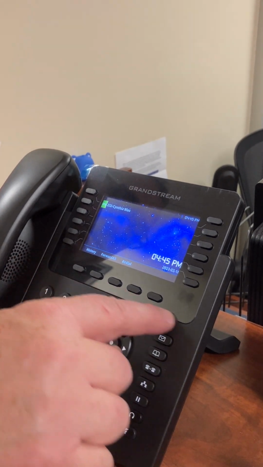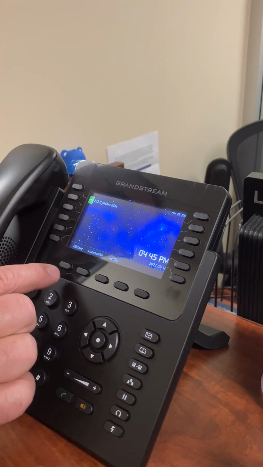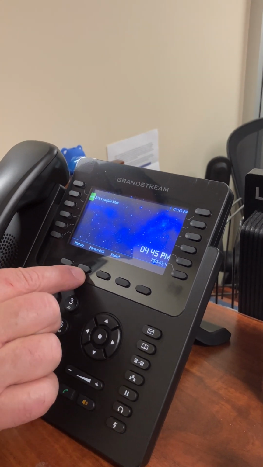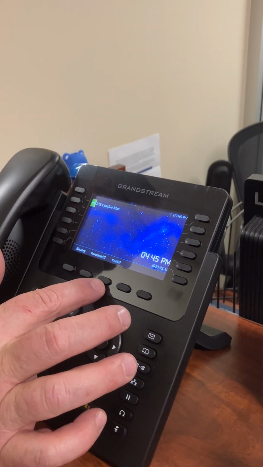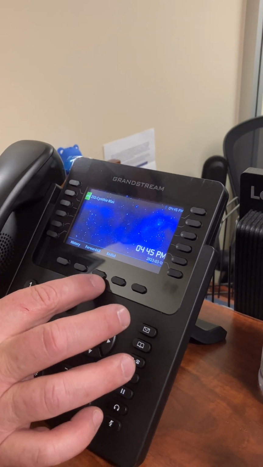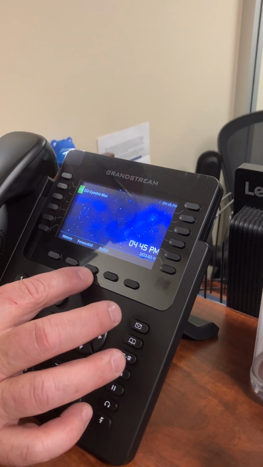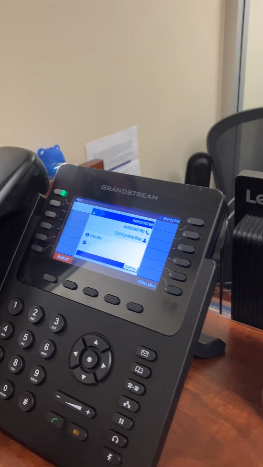See how that changed? So now you have the history button up here, forward, and redial. Because I made a call from here, now it's just going to see if I want to redial. So hit redial. Do you have to hit pound after you hit redial, or does it just go ahead? No, you're fine.